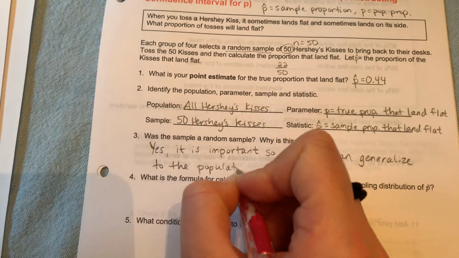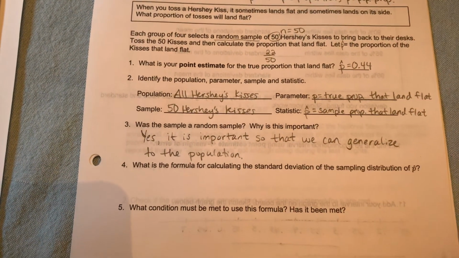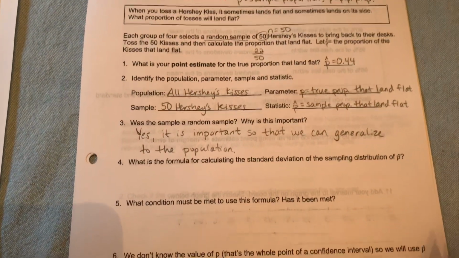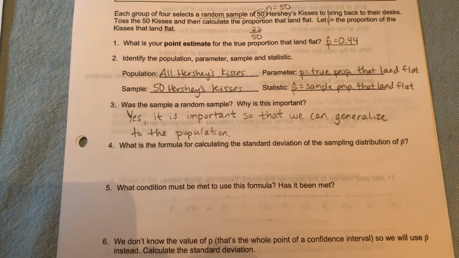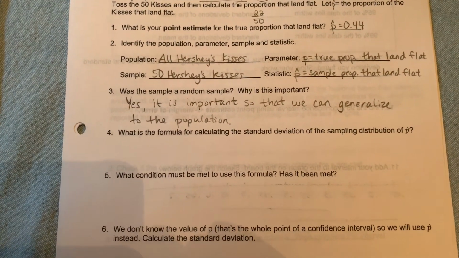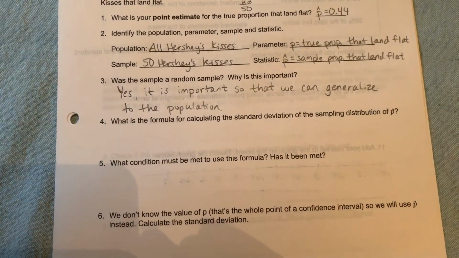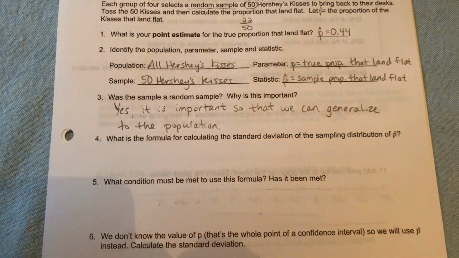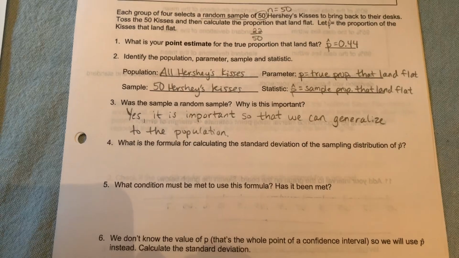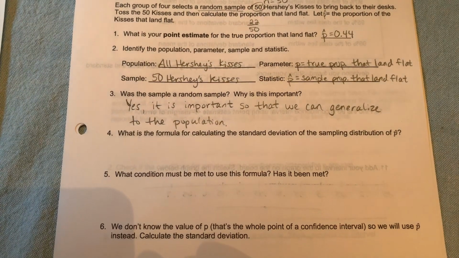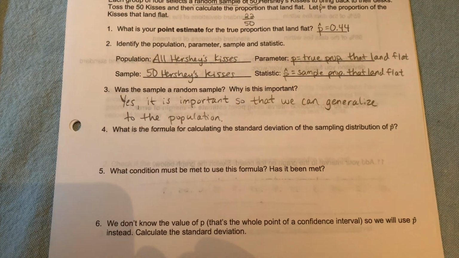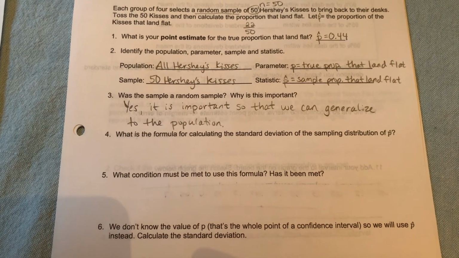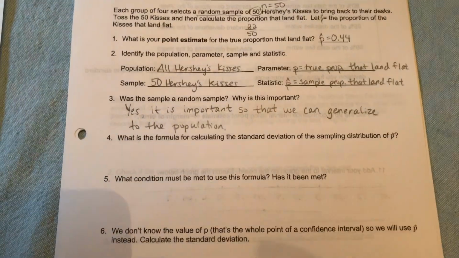So we're going to use our sample data and generalize that to the population, but again, only if we have a random sample. Okay, so then it says, what is the formula for calculating the standard deviation of the sampling distribution of p hat? And at this point, you're like, oh my gosh, what? And I get that. This is something that had we covered section 6.4 in your textbook, we would have talked about, but we really didn't have time. We moved on. So I'm just going to tell you what this formula is.